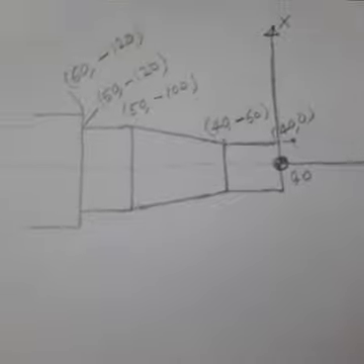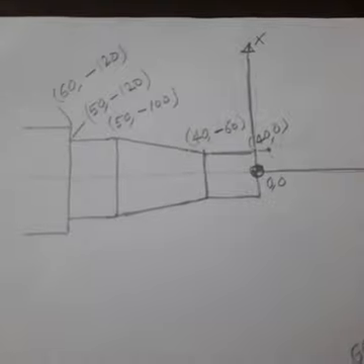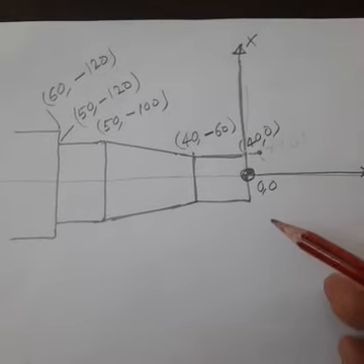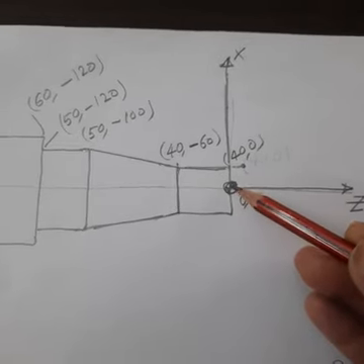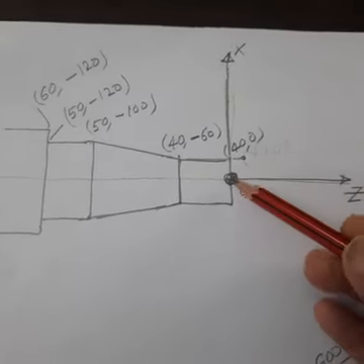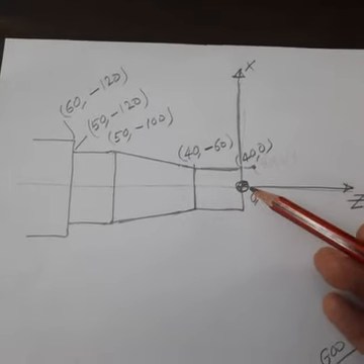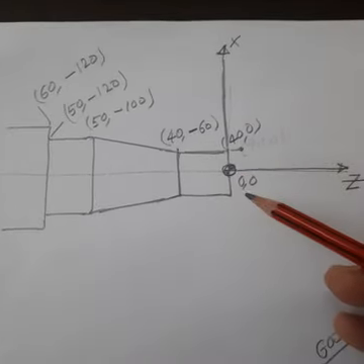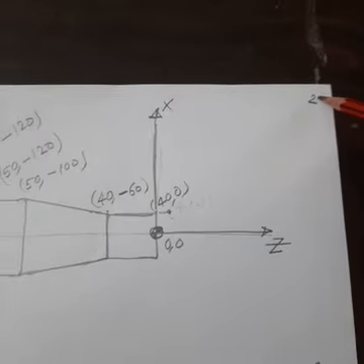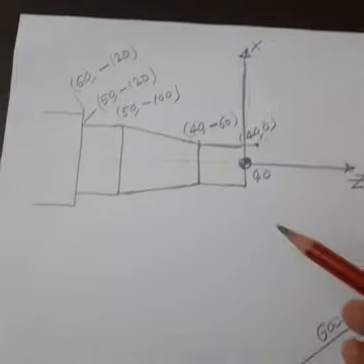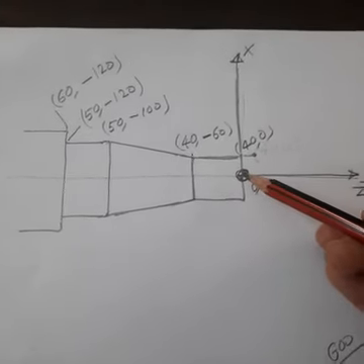So there are two axes we can consider in a CNC lathe. We can write the program based upon the workpiece coordinate system, WCS origin. So we can consider this as the origin for WCS, the workpiece coordinate system. The machine coordinate system will have its origin somewhere here. It is easy to write the part program based upon the workpiece coordinate system.